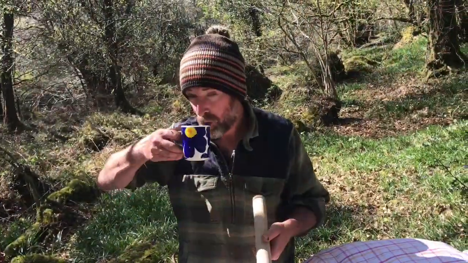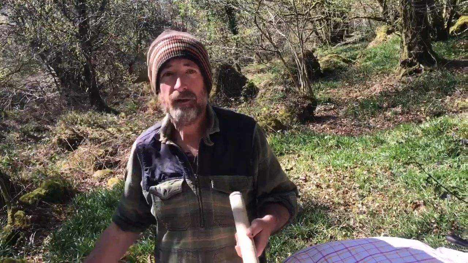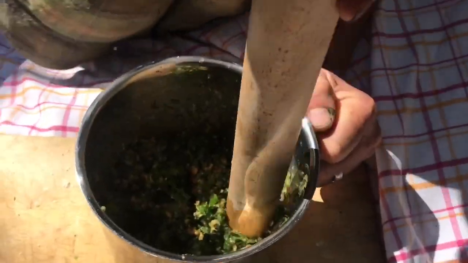Smelling good. Last little thing now, I'm just going to give it a bit of a mash up with this rolling pin, and then it's good to go.